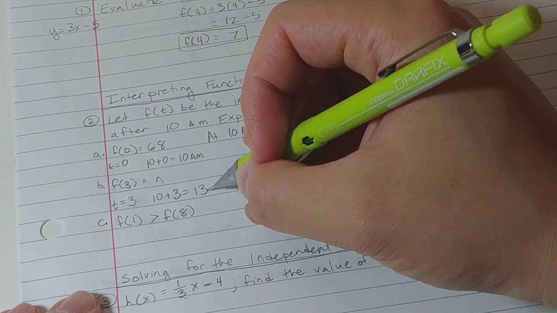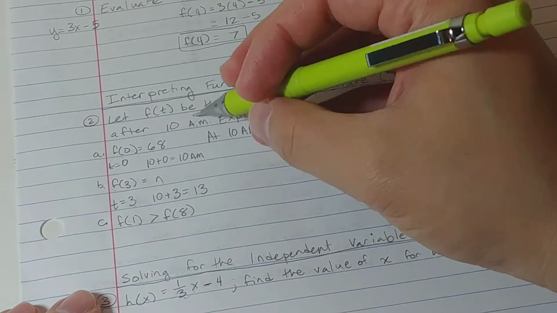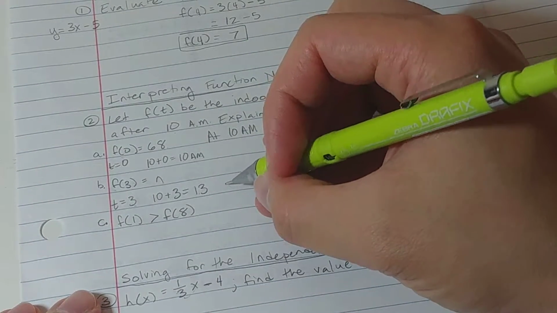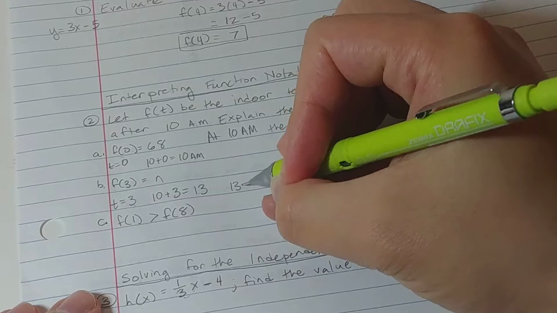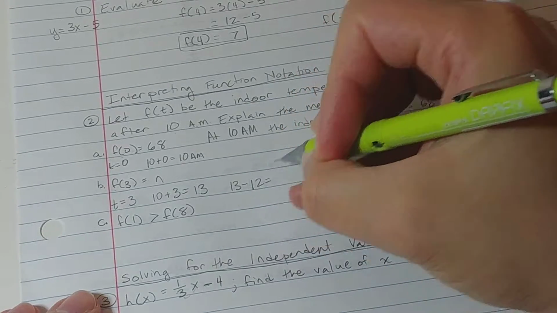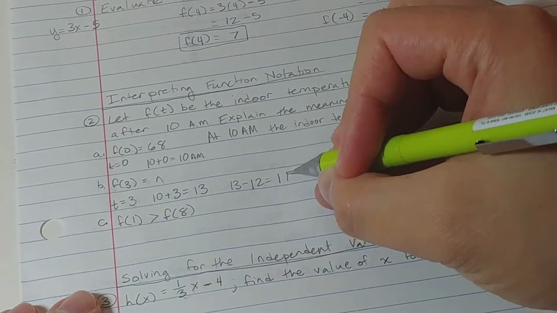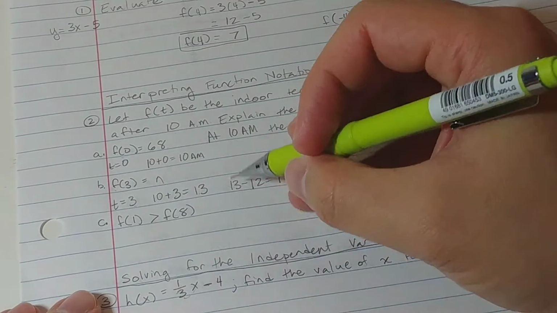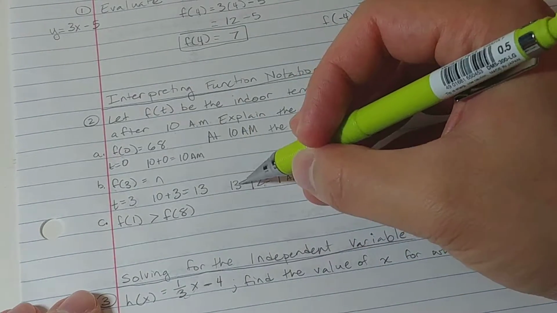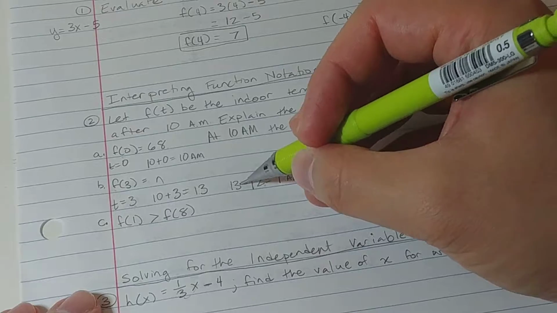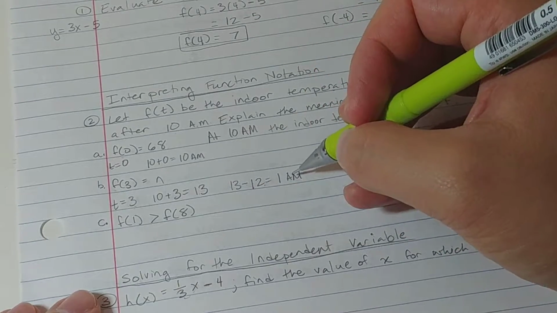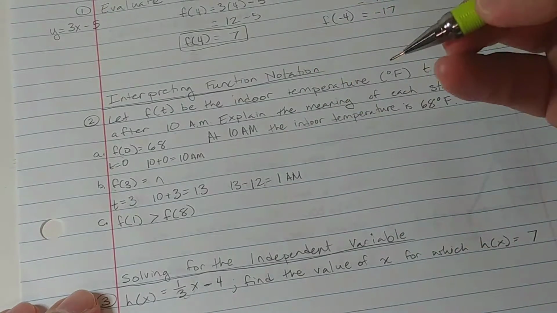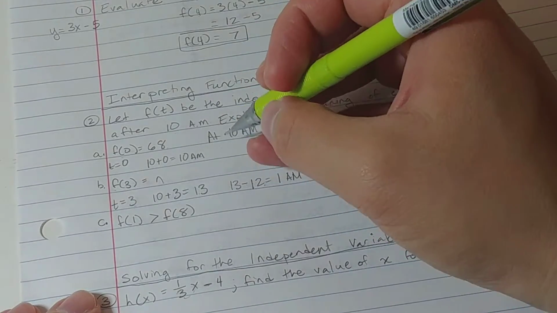So what is 1300 hours in the 12-hour system? It's going to be 13 minus 12. So that's going to be 1 p.m. So if it's more than 12, then you have to subtract 12 from that in order to get the time in the 12-hour system.